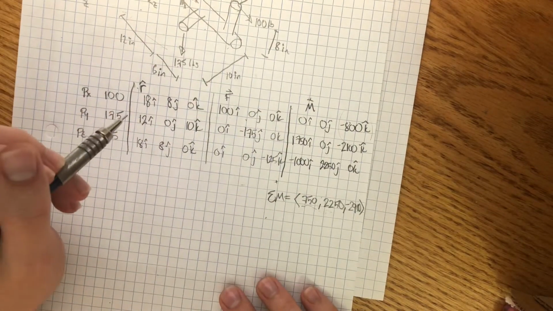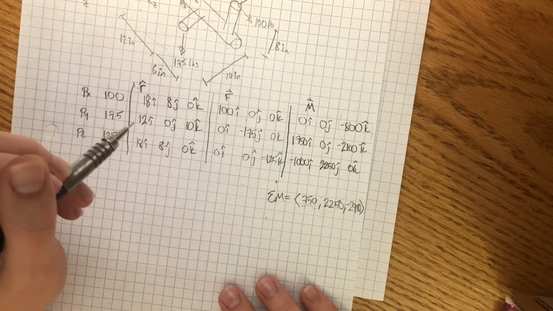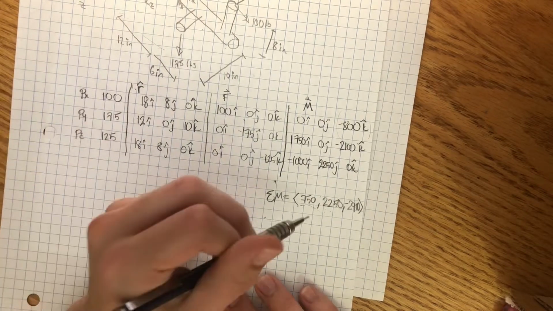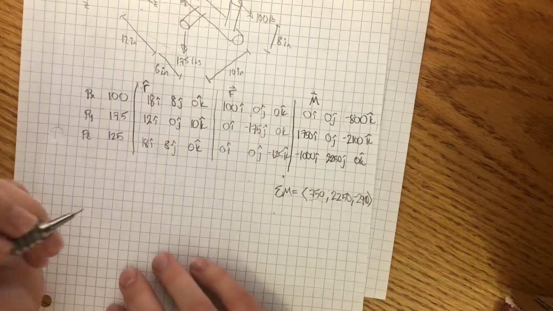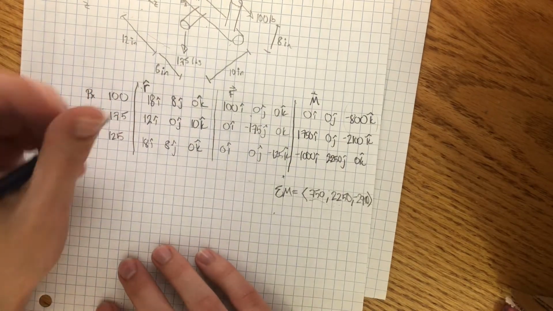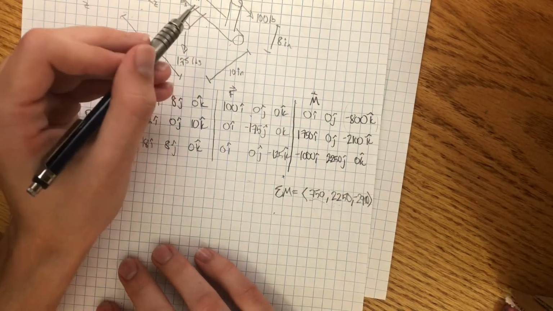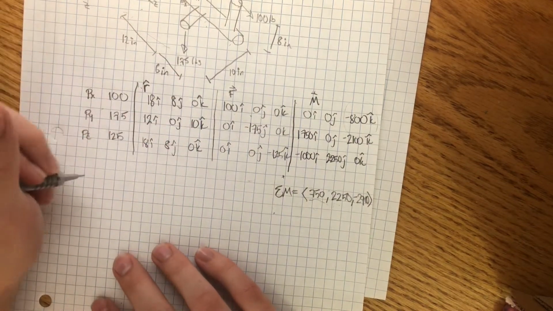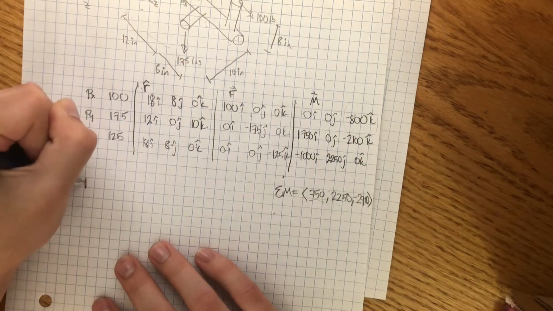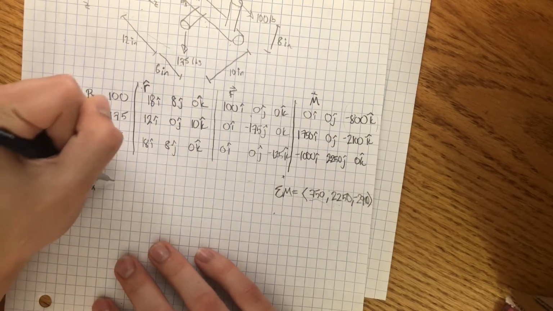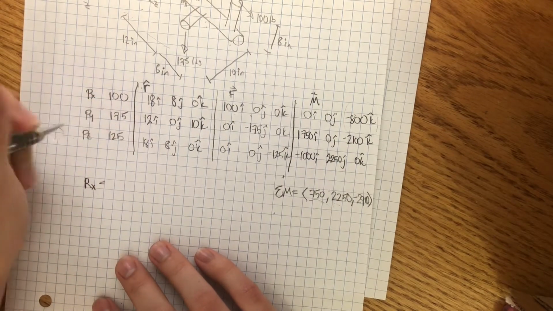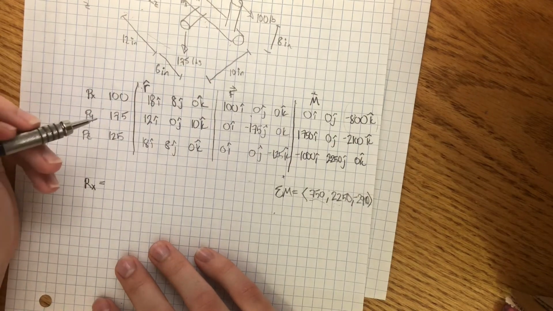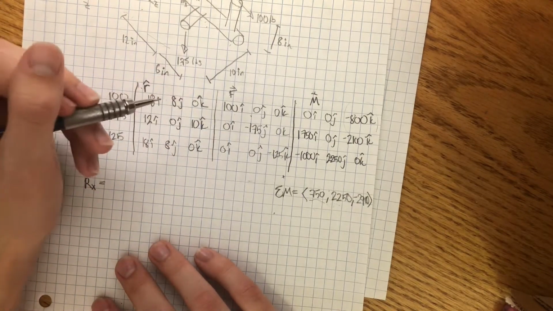So now we know all of our forces here, and we also know all of the moments applied to this. So we can find the reactions pretty easily because we know that this is in equilibrium. We know it's not moving, bending, twisting, you name it. So that means that the reaction in the x direction is going to be equal to the negative of the force in the x direction.